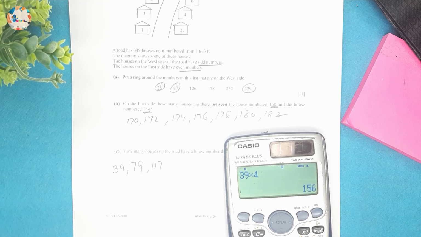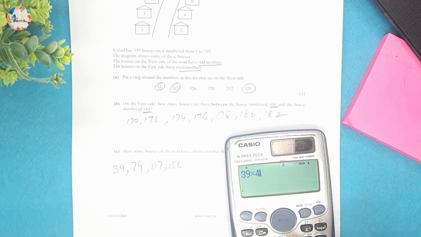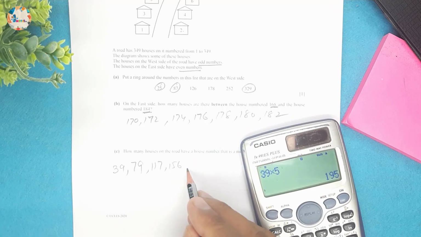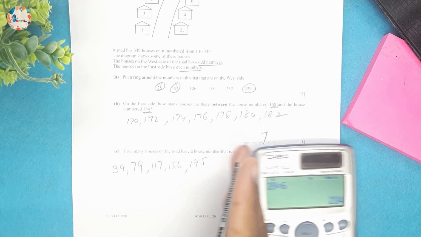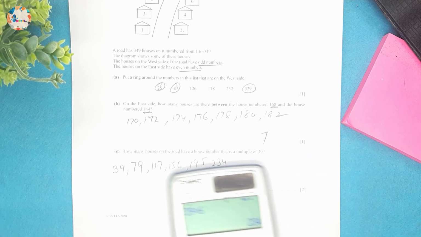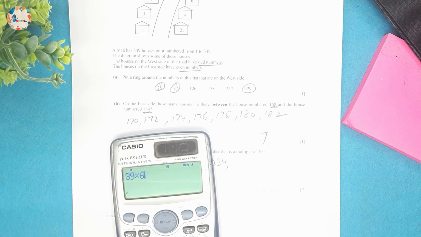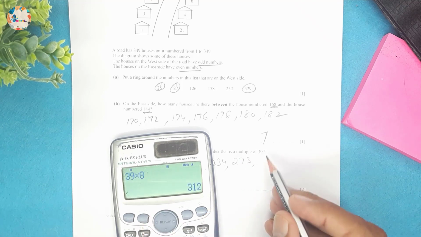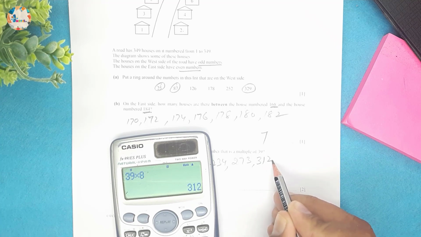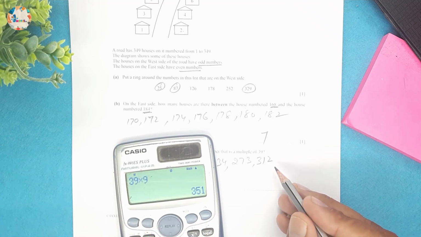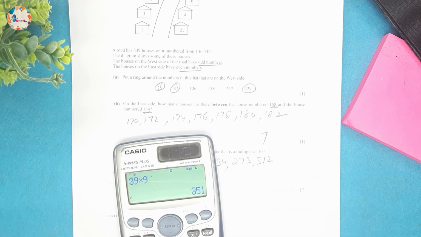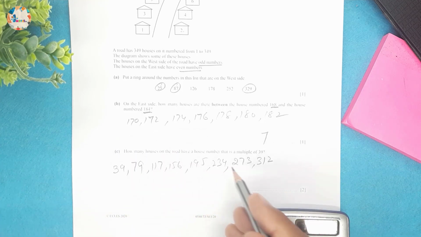Then multiplied by 4 will be equal to 156. Then multiplied by 5 will be equal to 195. And then multiplied by 6 will be equal to 234. And then multiplied by 7 will be equal to 273, which is also within the range. Then multiplied by 8 will be equal to 312. Then multiplied by 9 will be equal to 351, which is out of this range. So this is 1, 2, 3, 4, 5, 6, 7, 8 numbers.